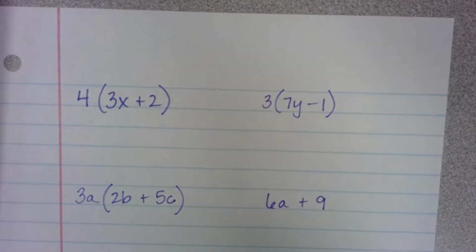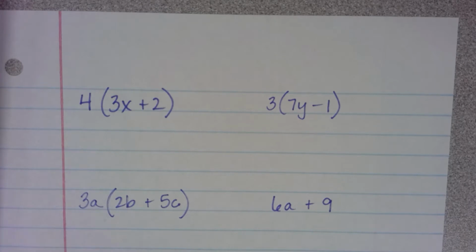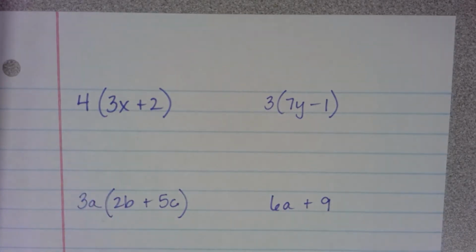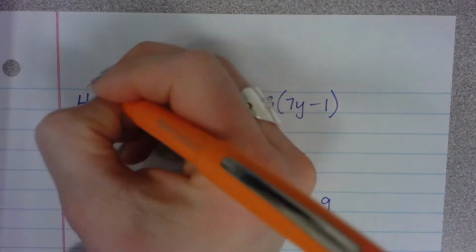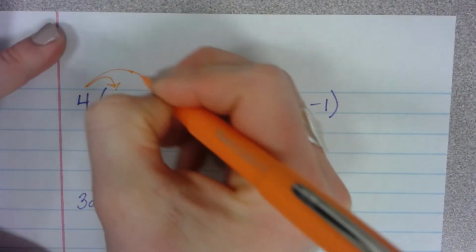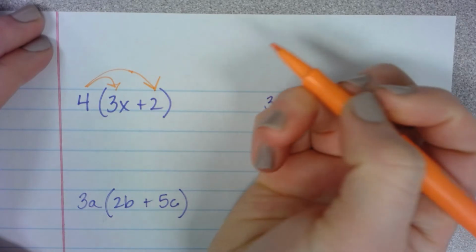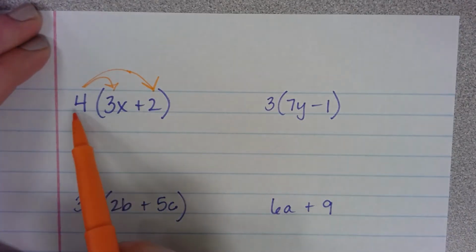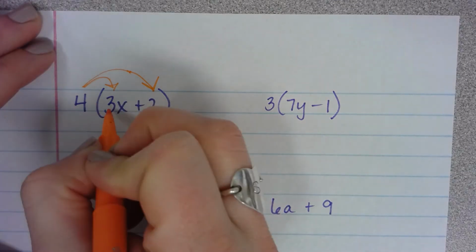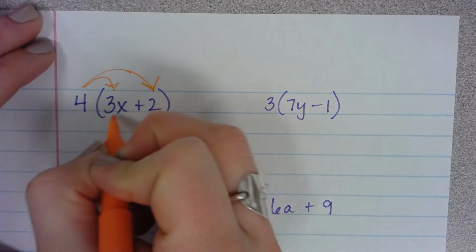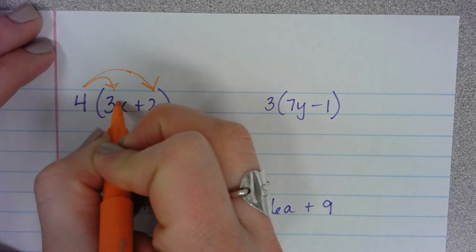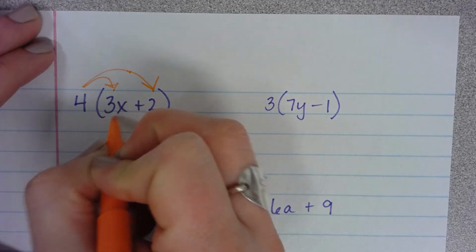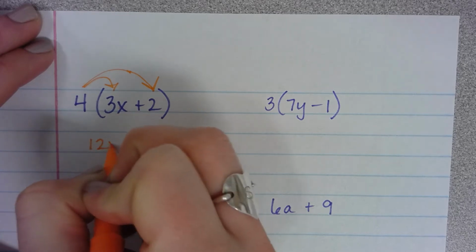So remember, distributive property, we draw on our arrows or we imagine those arrows because we're distributing this outside term to each term on the inside. So that means I'm going to distribute it, draw on my arrows, and when I distribute it means I multiply. So in the first part here, I'm going to multiply 4 times 3x, and I know 4 times 3 is 12. And so when I have this x in here, I'm just going to add in the x on the side. So 4 times 3 is 12. 4 times 3x would be 12x.